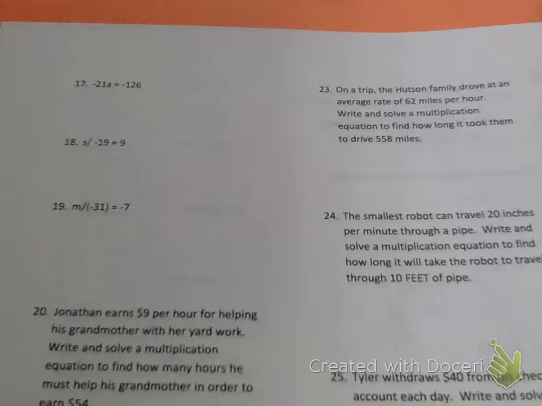On a trip, the Hudson family drove at an average rate of 62 miles per hour. Write and solve a multiplication equation to find how long it took them to drive 558 miles. So, this per is a magic word that tells us, in this case, to multiply. It can tell us to divide, but in this case they're going 62 miles each hour, and we want to know how many hours did it take them to drive 558 miles. So that's how we would write the equation.